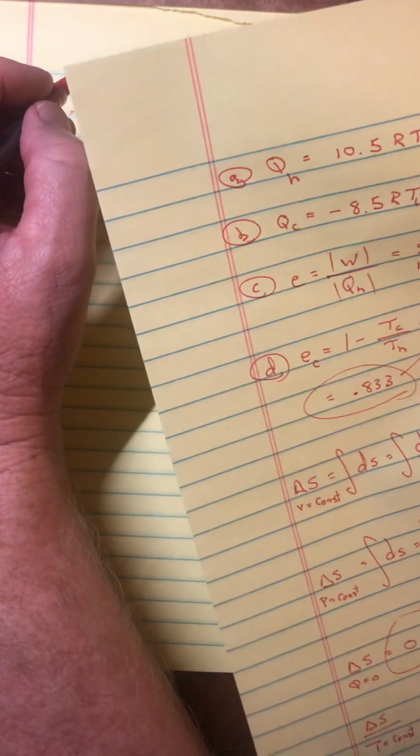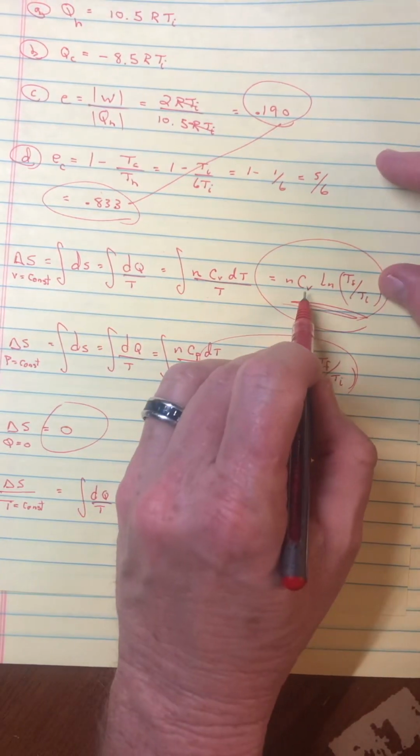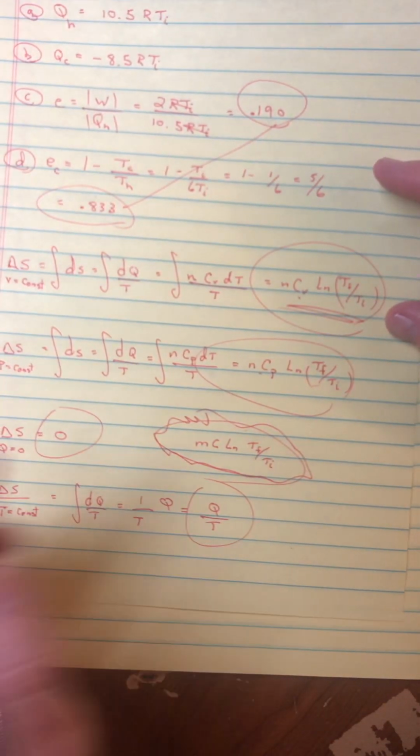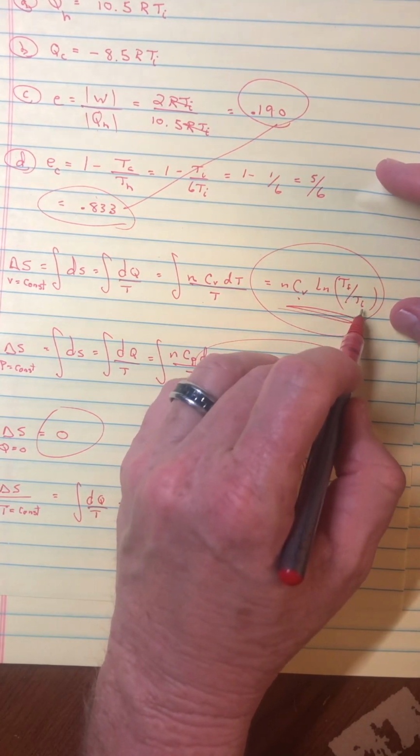And I forget, this was monatomic, right? And so CV would be 3/2 R. And we would have a natural log of final over initial.